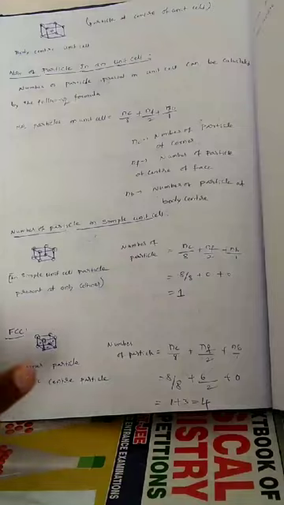Now let us go through the number of particles in BCC. If you consider the formula, we have Nc divided by 8, Nf divided by 2, Nb divided by 1. At the corner we have 8 different particles, that is 8 divided by 8. Then at the center of each face there are no particles, therefore it is equal to 0.